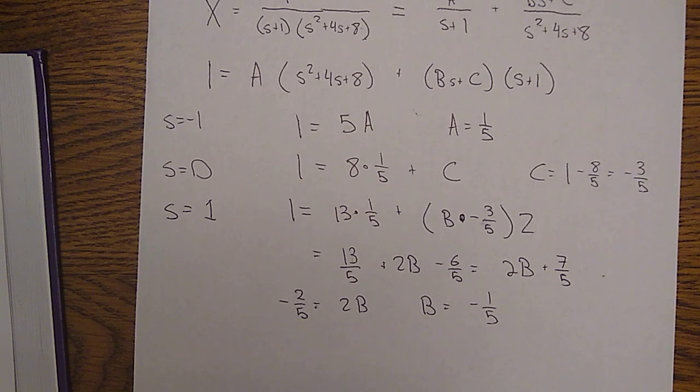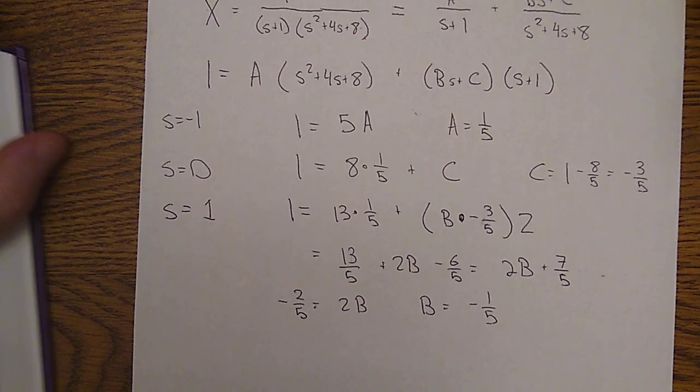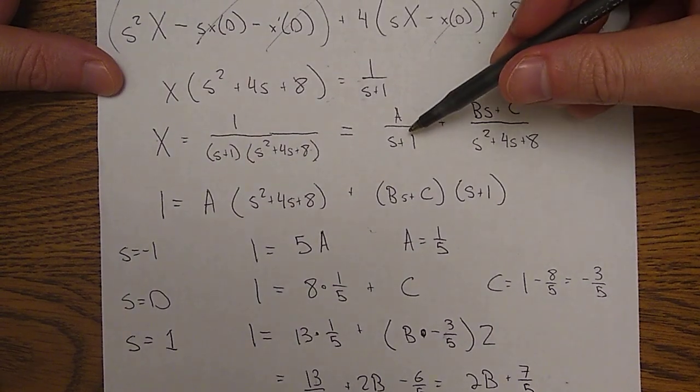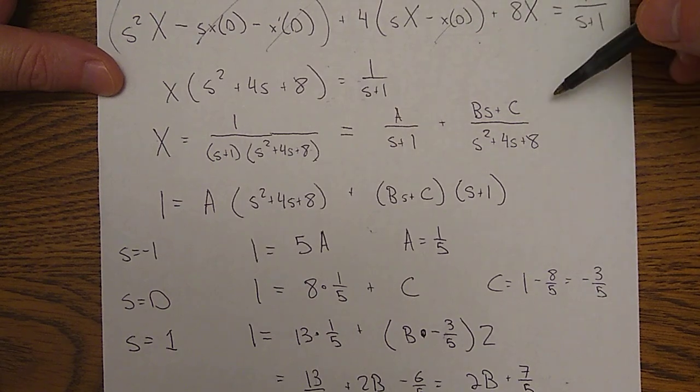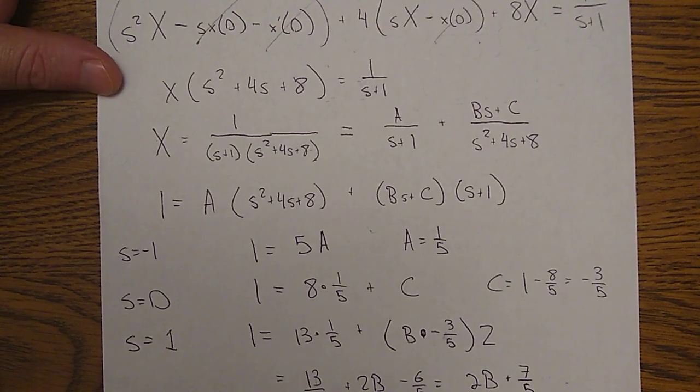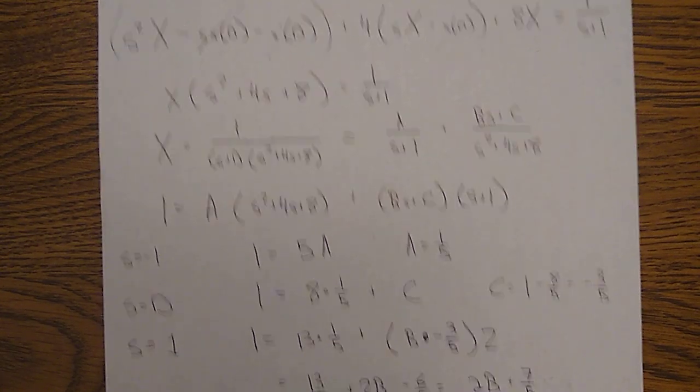Okay, so our partial fractions nightmare is over for the time being. What were we even doing? We were here. Now I found a, b, and c. My purpose was to find the inverse Laplace transform of big X. So let's return to that.